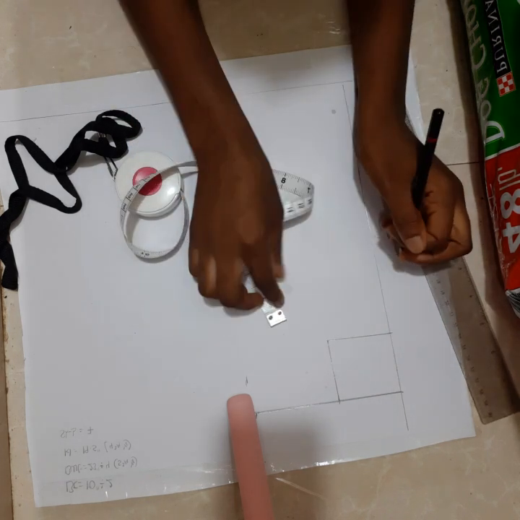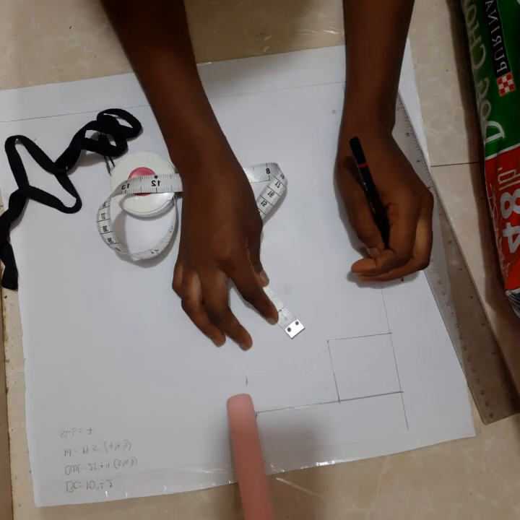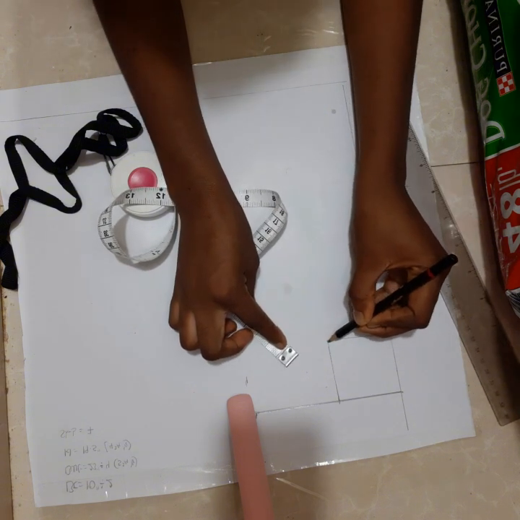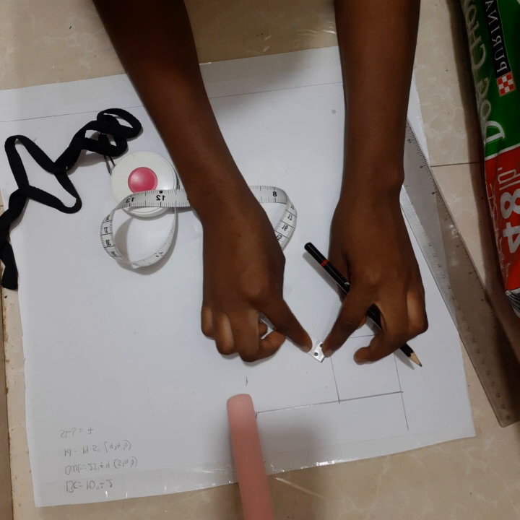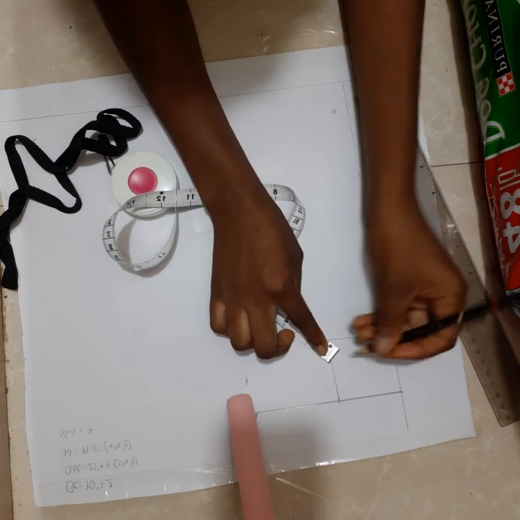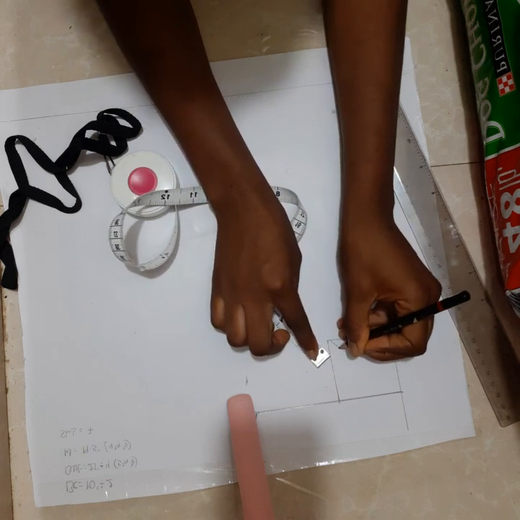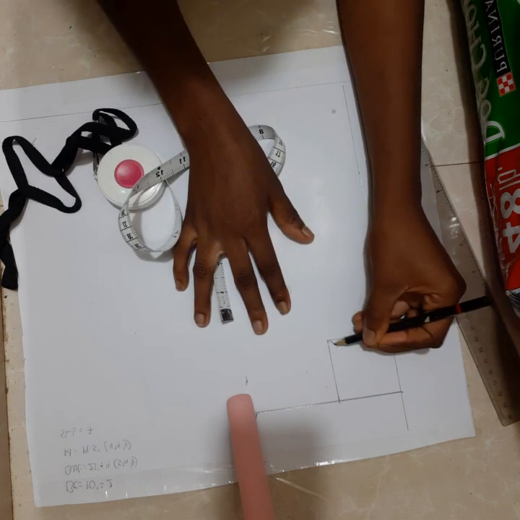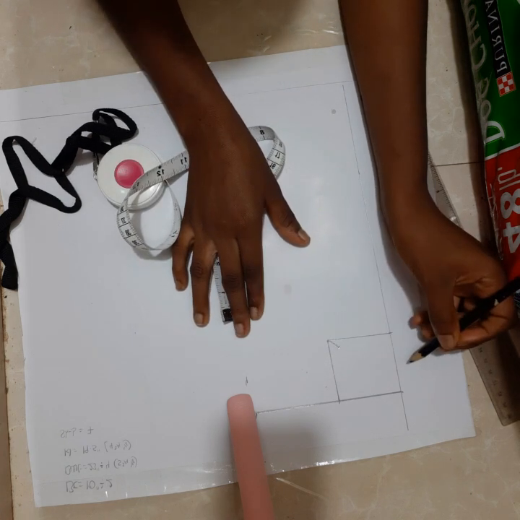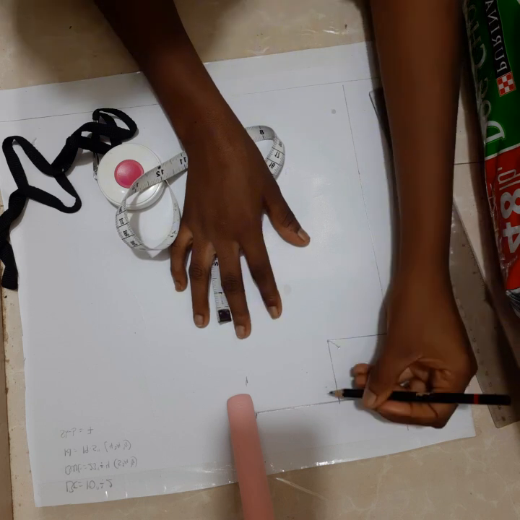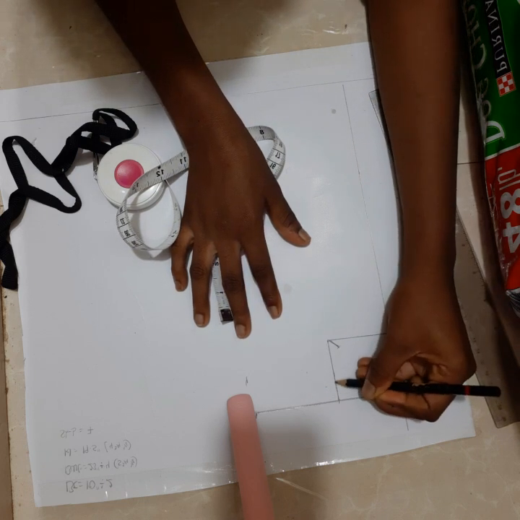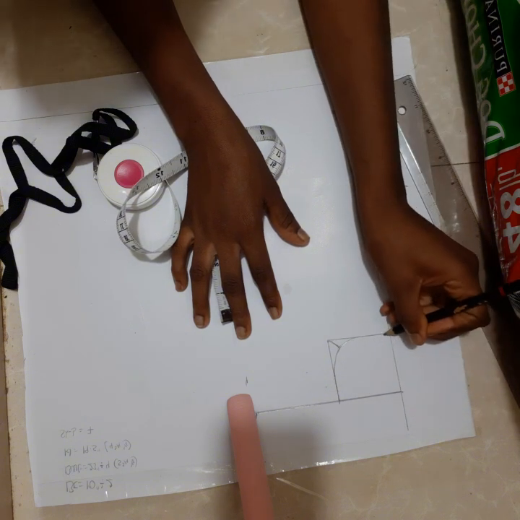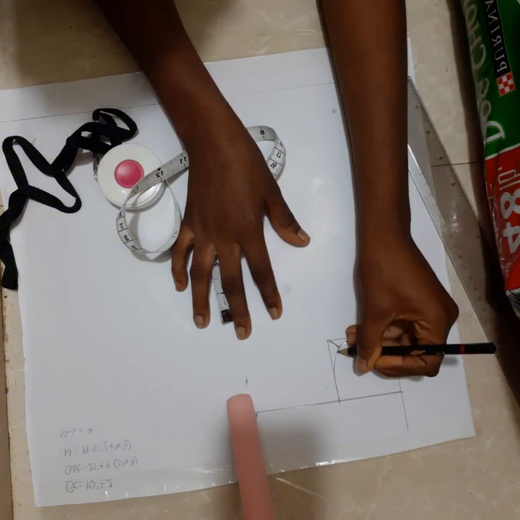Okay. To get my neckline, we are going to stand at this point and measure out 1/2 inch. This is my 1/2 inch here, right here. And I'm just going to curve it out in my box to get the neckline.